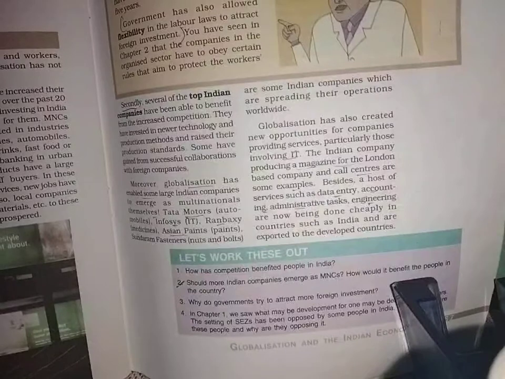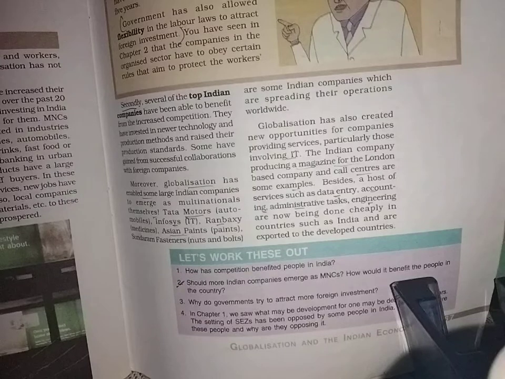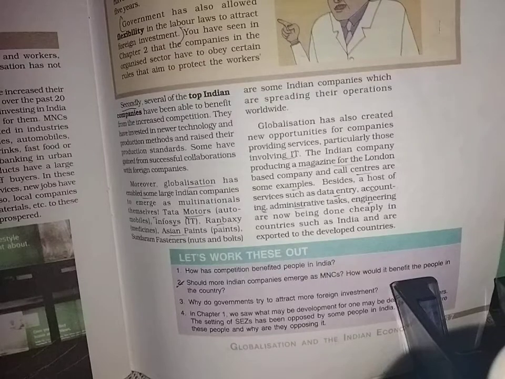Globalization has also created new opportunities for companies providing services, particularly those involving IT. Indian companies producing magazines for London-based companies and call centers are some examples. Besides, a host of services such as data entry, accounting work, administrative tasks, and engineering are now being done cheaply in countries such as India and are exported to the developed countries.